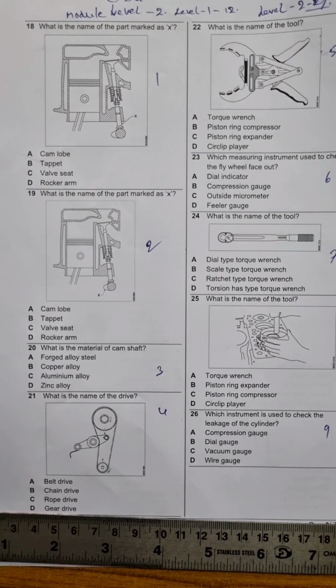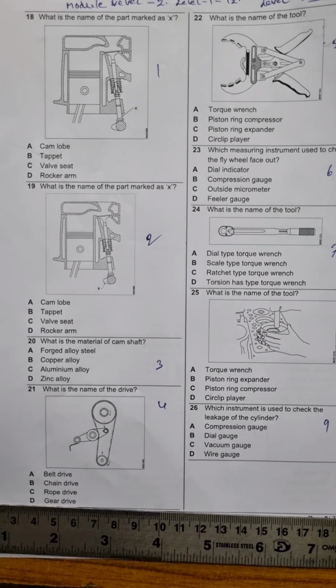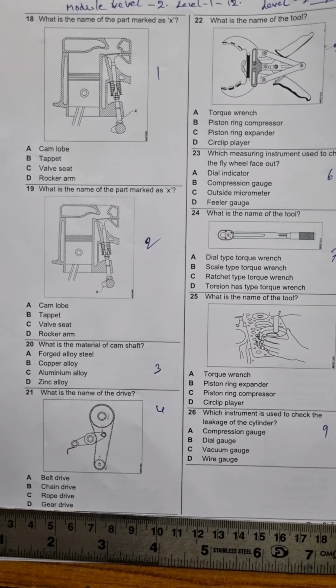Question number 19. What is the name of the part marked as X? Options: cam lobe, tappet, wall seat, rocker arm. Answer: cam lobe.